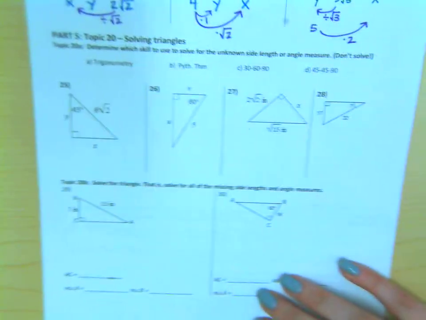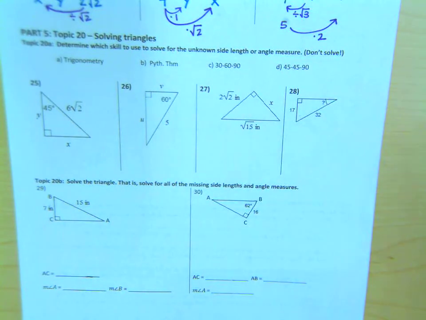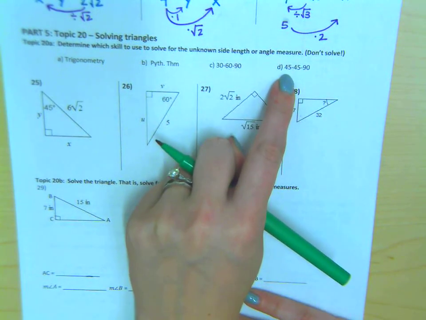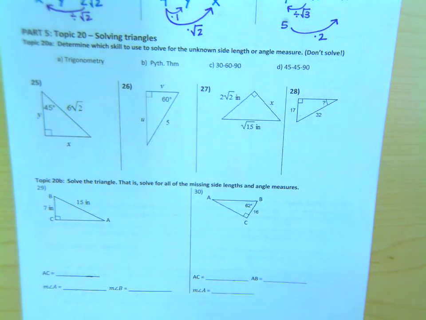Moving on, we have topic 20, where we just give you an angle, and you're going to solve for the unknown side length or the angle measure using whichever method fits. These first 4 problems are just asking whether you would use trig, Pythagorean, the 30, 60, 90, or the 45, 45, 90 special right triangle, and you don't actually have to solve them. But which way would be the best way to solve?